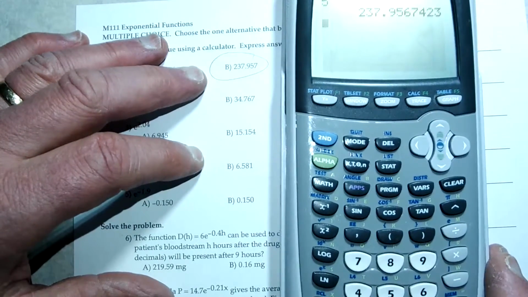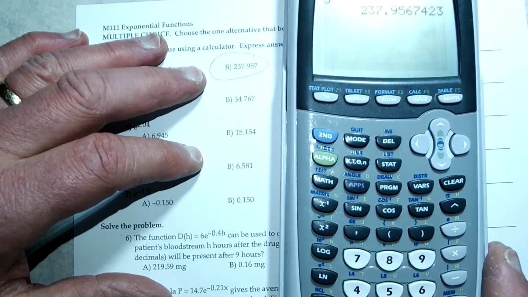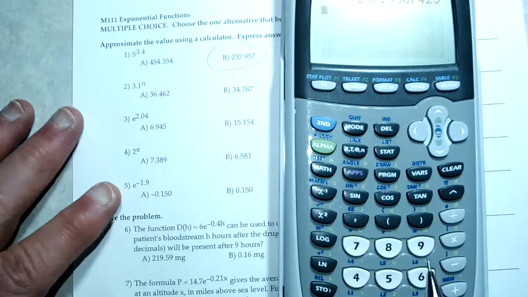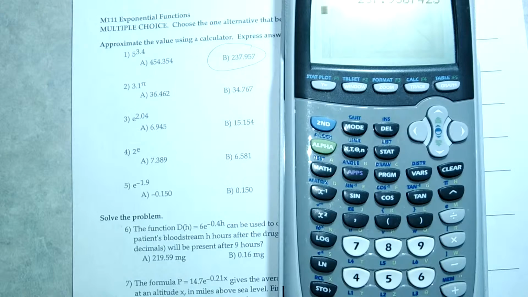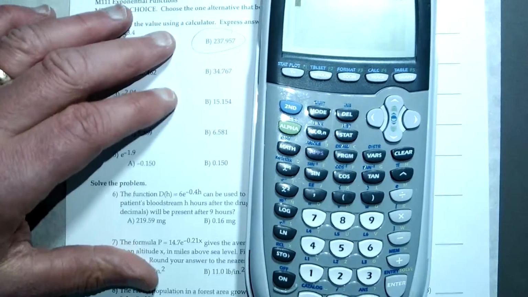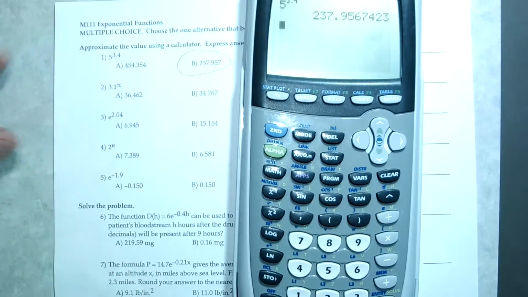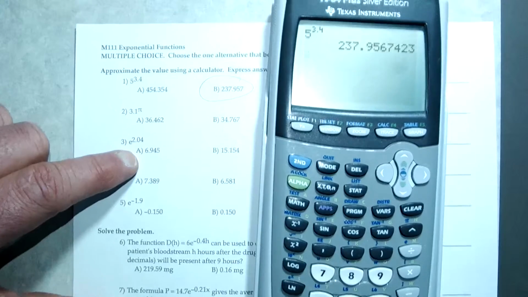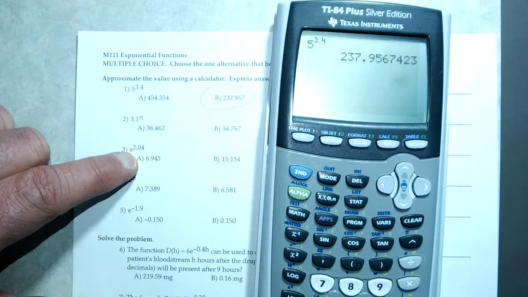And let me see if I can zoom out. Well, actually, I could catch it right there. Let me zoom maybe just a little bit. I might just have to adjust the camera here a little bit. So let's do that, and then let's try to put in E to the 2.04, this problem right here, E to the 2.04.